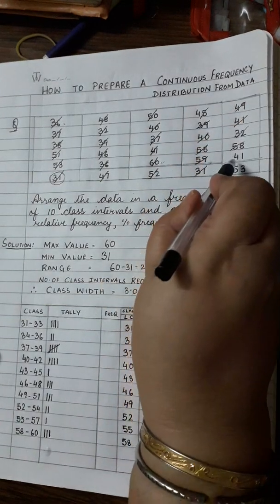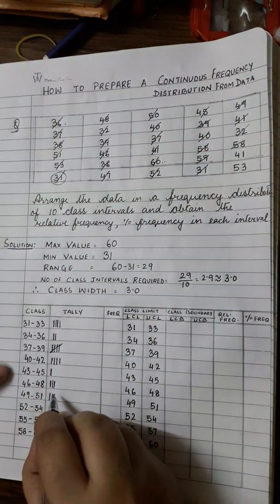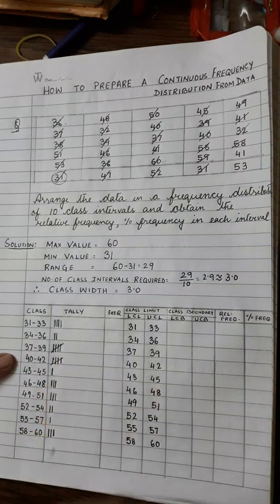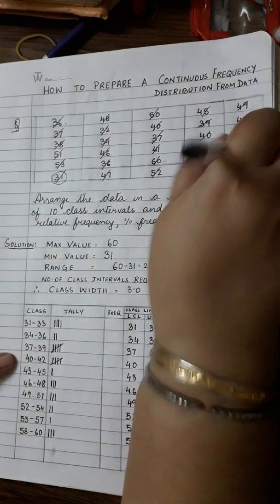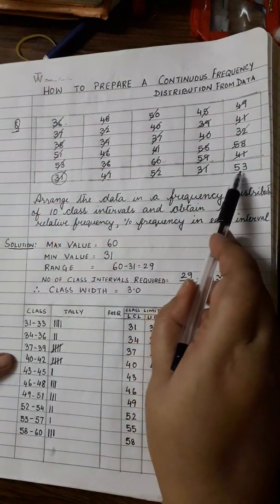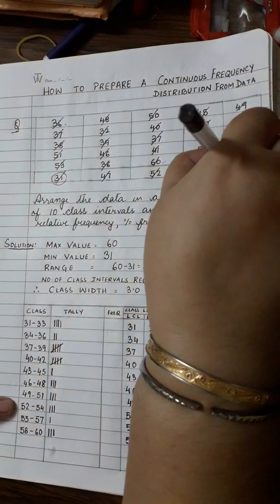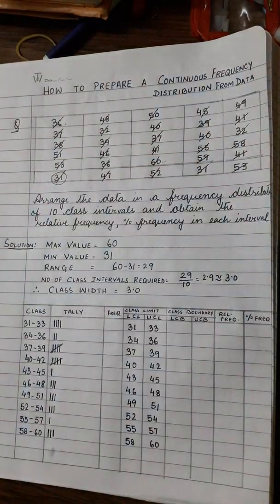Next is 41. The observation is 41. So here we already have 4, so we'll make one bunch out of it. Right? 5. Then we have 53. It will come here, right? So that actually covers all our observations.